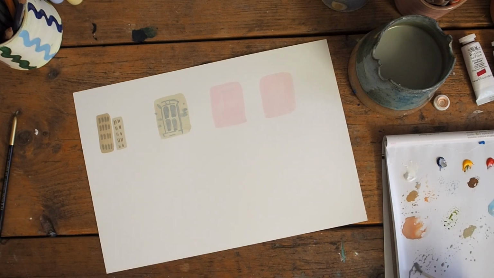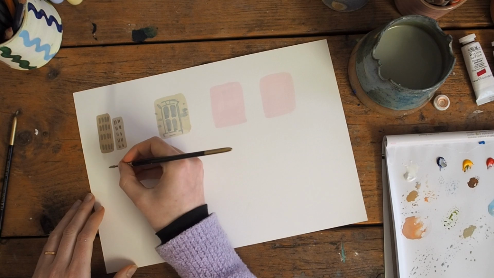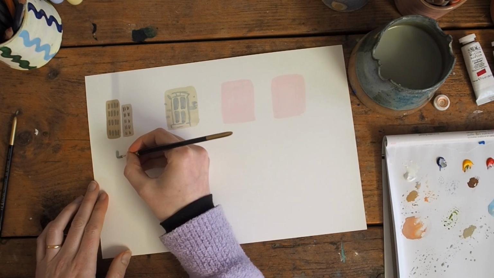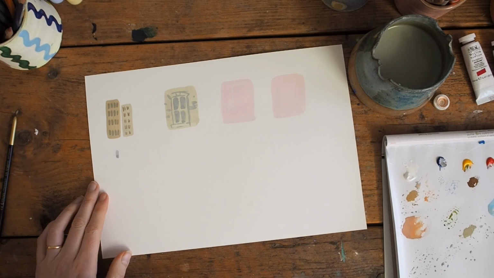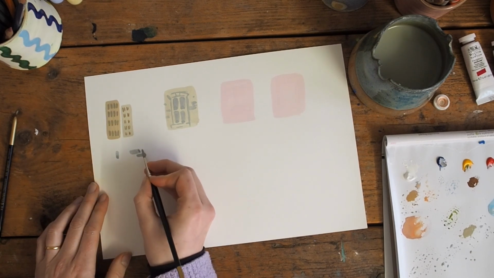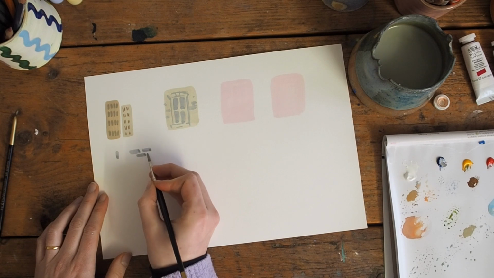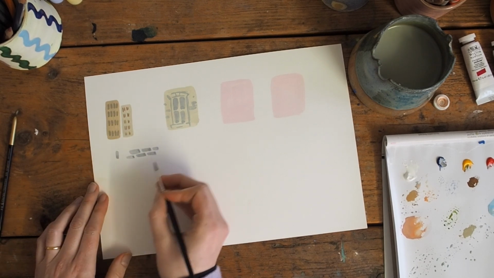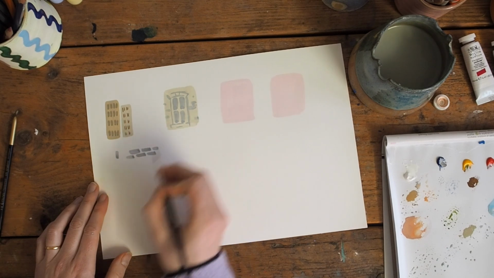So these kind of little brush strokes like this, you know, great for doing little individual windows or doors, but if you turn it the other way, great for doing bricks. So it's nice to kind of practice that. And you can have that brick pattern or just have the odd brick here and there.